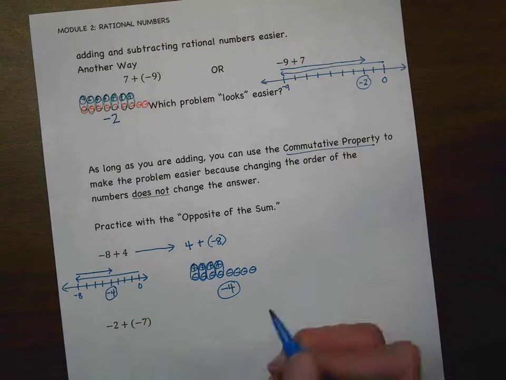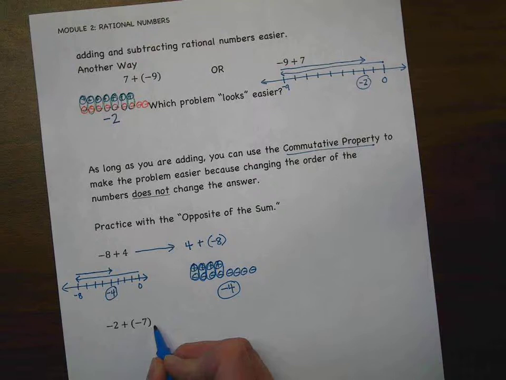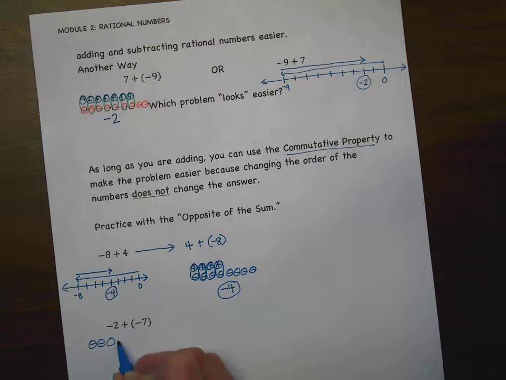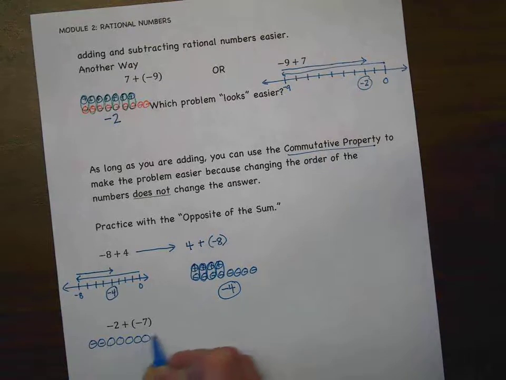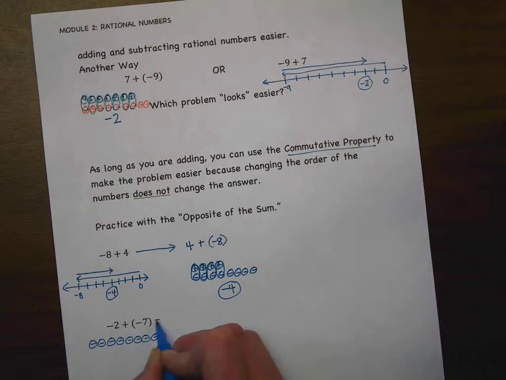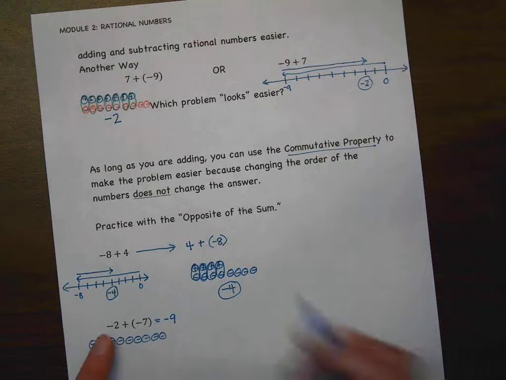Okay? So now we did the opposite of the sum on the other page. Let's go ahead and do this one. I have 2 negatives, 1, 2, and then I'm adding on 7 more negatives, 1, 2, 3, 4, 5, 6, 7, negative, negative, negative, negative, negative, negative, negative, and that gives me an answer of 1, 2, 3, 4, 5, 6, 7, 8, 9. So this answer right here is negative 9.